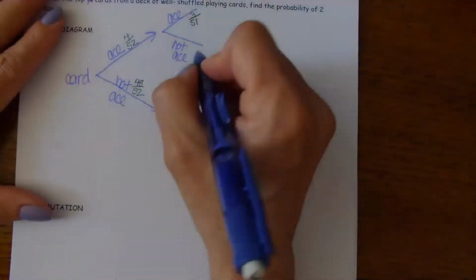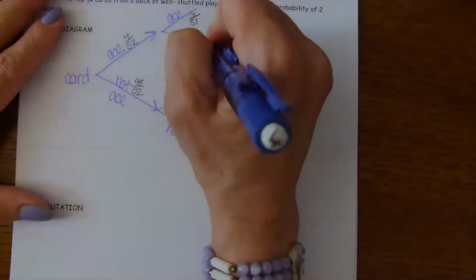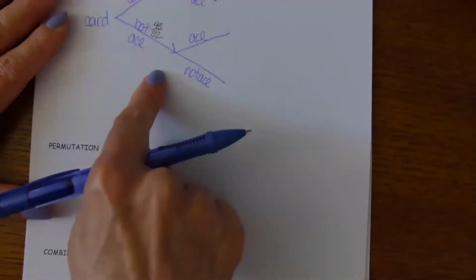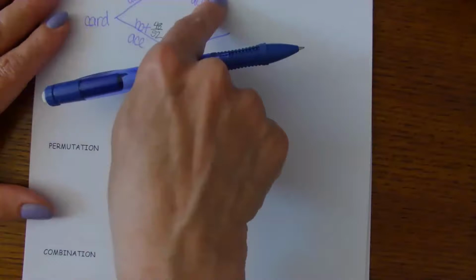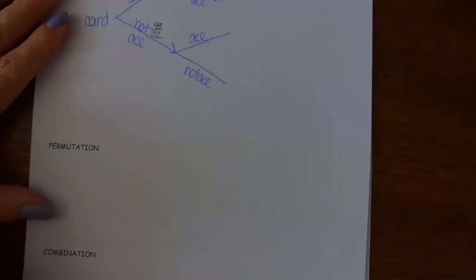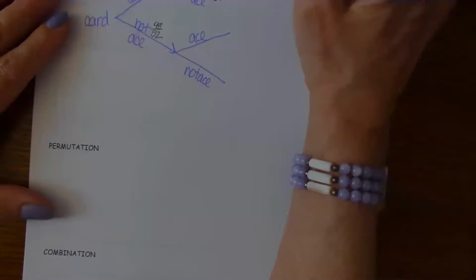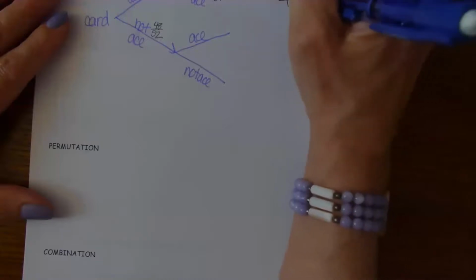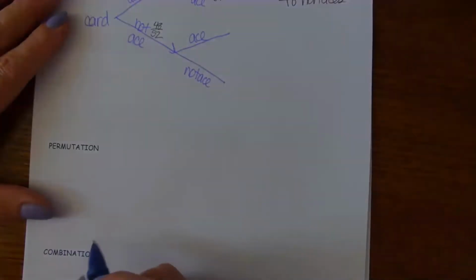Now, the second time, I have 51 cards. What's the probability I don't get an ace? Still 48 because I got an ace the first time. Now, if I don't get an ace the first time, I already pulled 1 ace out, so I still have 48 non-aces left. Remember, there's 4 aces in a deck and 48 non-aces. Kings, queens, 2s, 3s, 4s, whatever you've got.